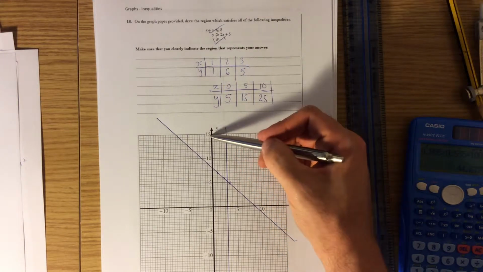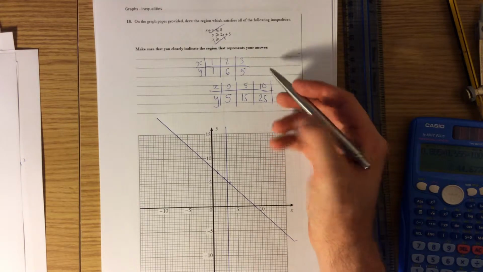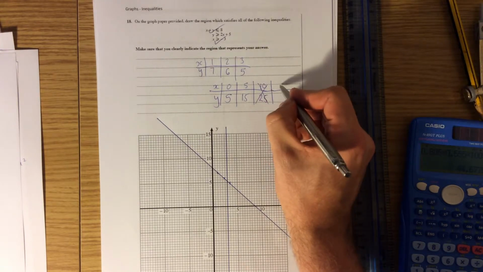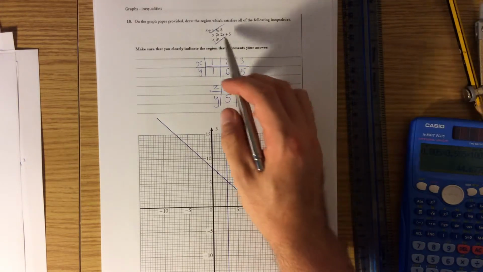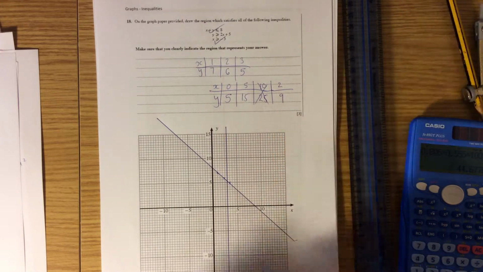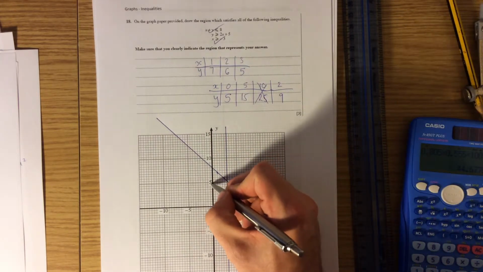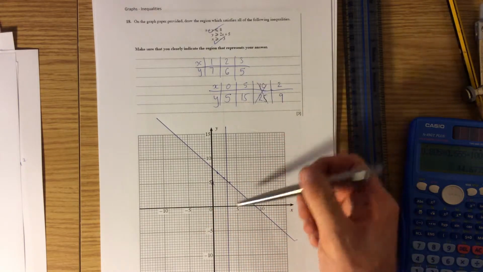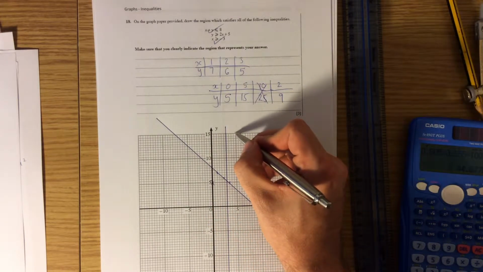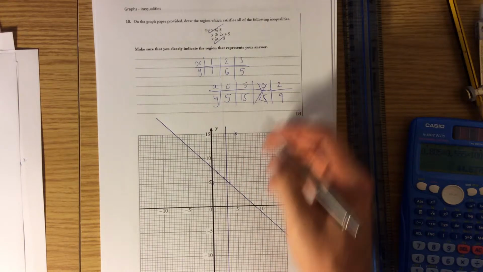Now this one is useless because the graph only goes up to 15, so we won't be able to use that one. So I'm just going to check another one. I'm going to use 2 just to make sure. 2 2s are 4, plus 5 is 9, just to make sure the 3 points show it's a straight line. So when x is 0, y is 5. When x is 5, y is 15. And then when x was 2, y is 9.